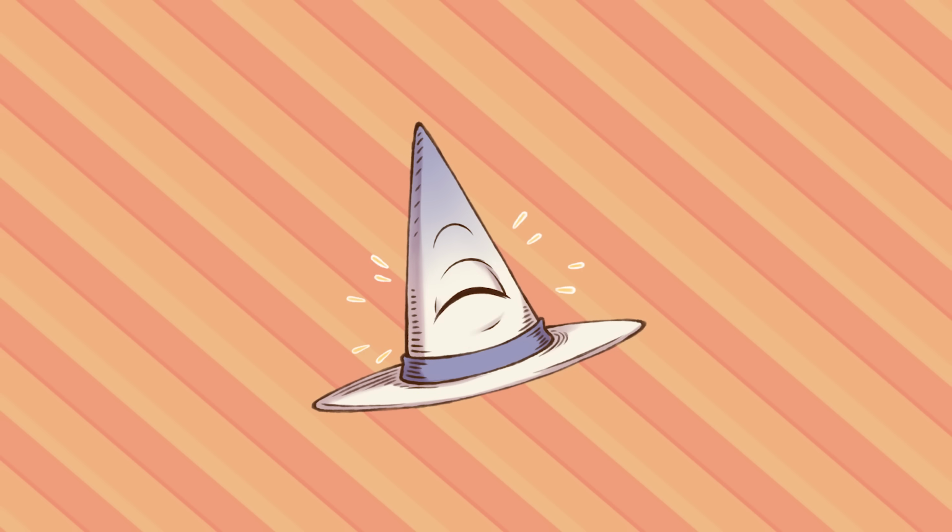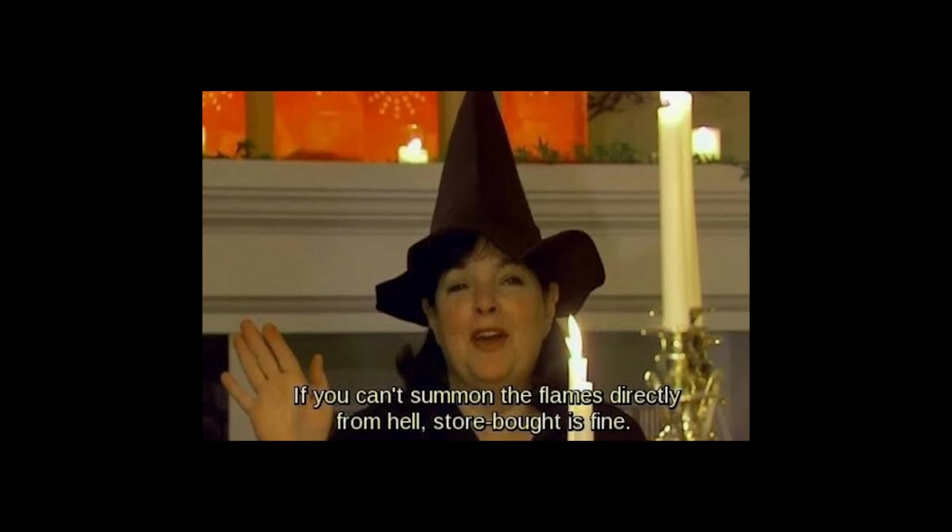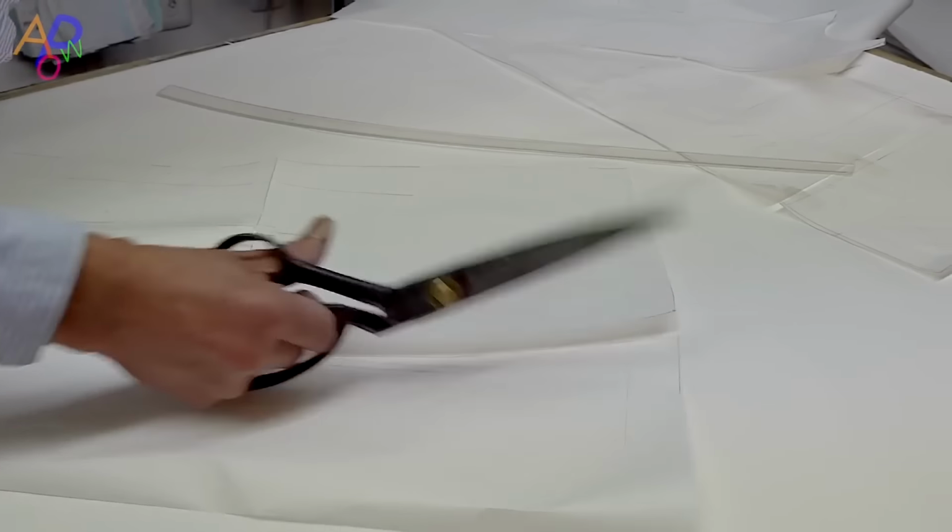This is why making your own is so much better. You can tailor them to your PCs. Store-bought is fine, but make your own. You know, if you can.